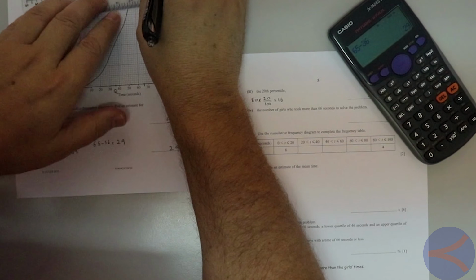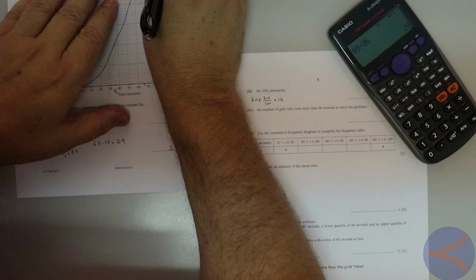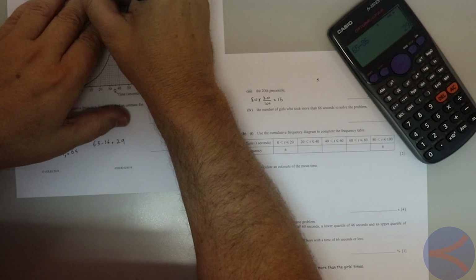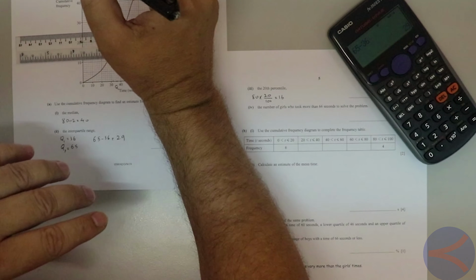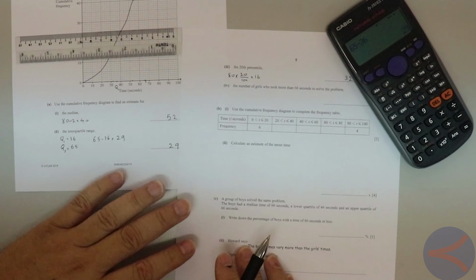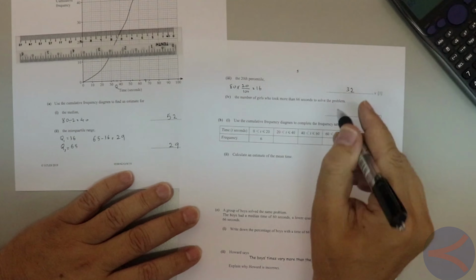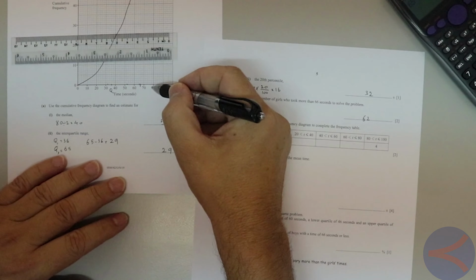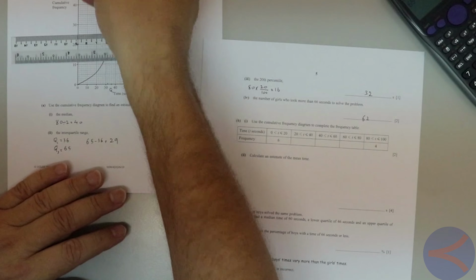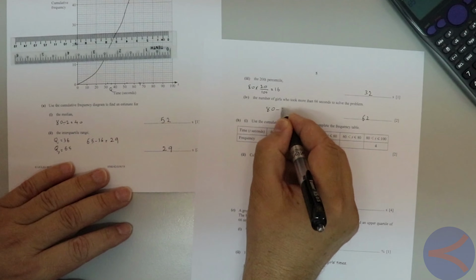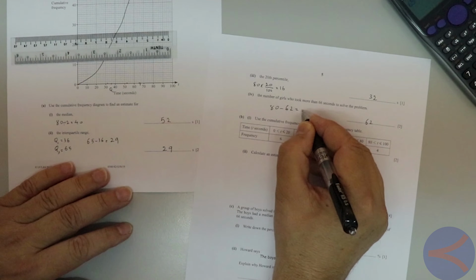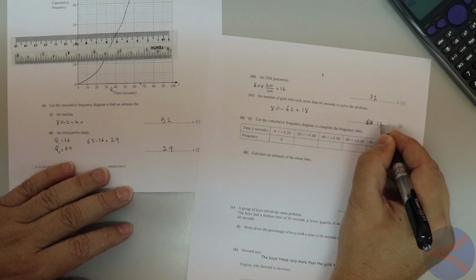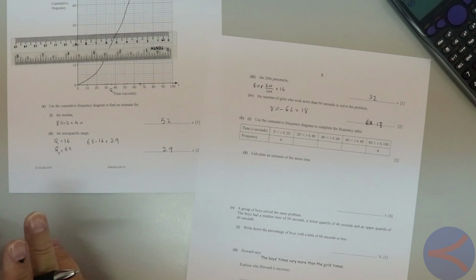Then if you look at this here, you are going to get this point here, which is 62. Therefore 80 minus 62, which is 18. Therefore the answer is 18.